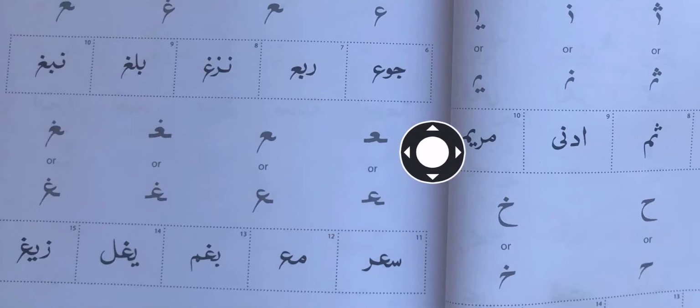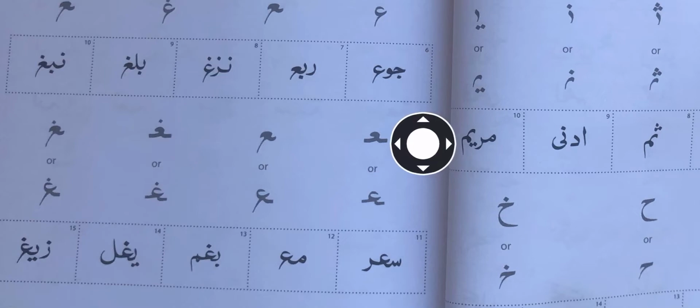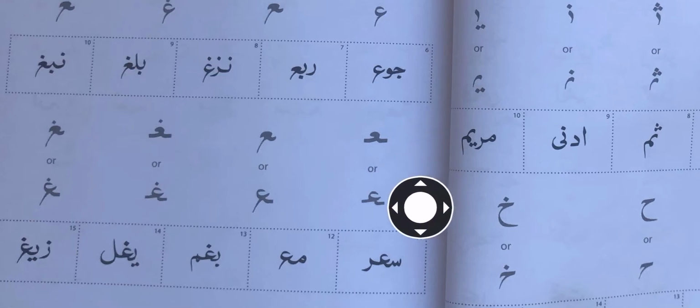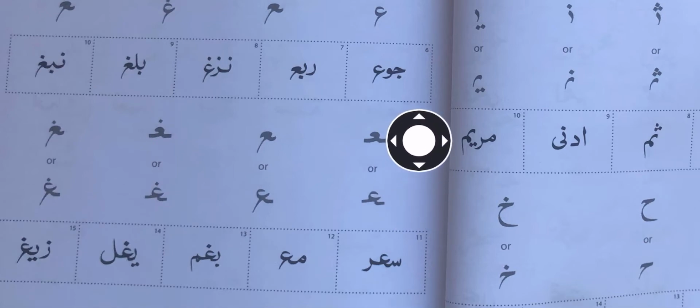What's the difference in this Ain over here? Can you see the Ain here? Ain can be written, and you've been introduced to this one. It can be written like this as well. Ain, Ain. Over here you've got the full shape, the top half of the Ain shape has been maintained. It's still there. And this is when it's joined.